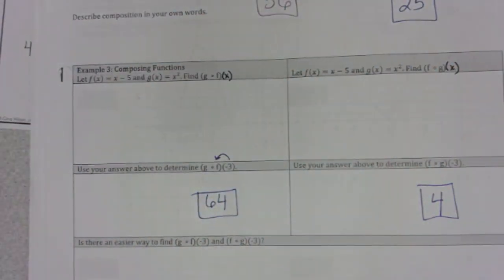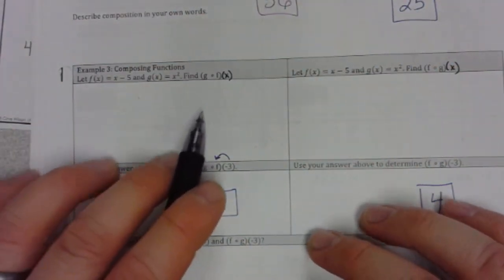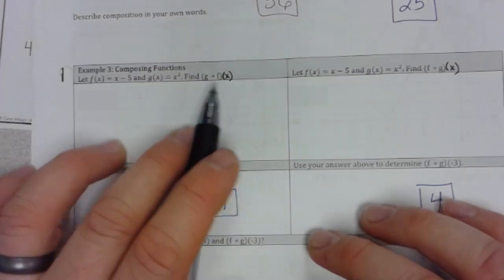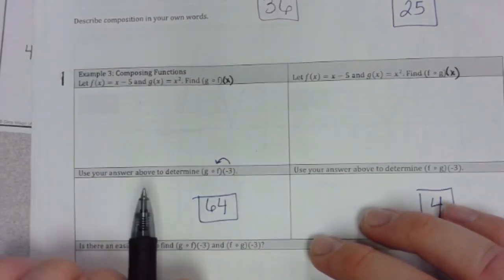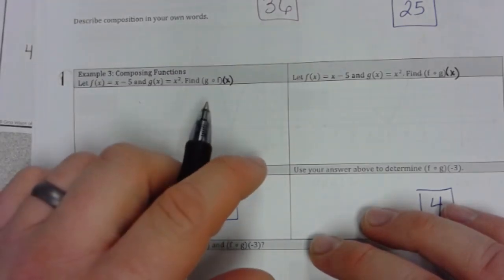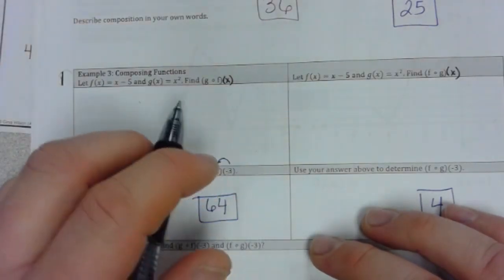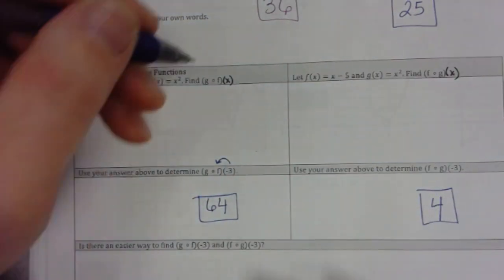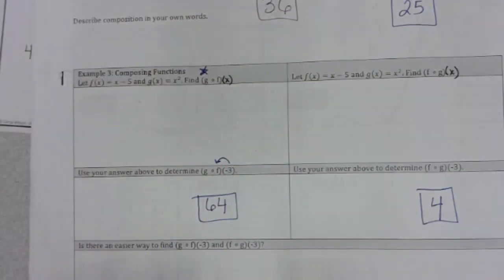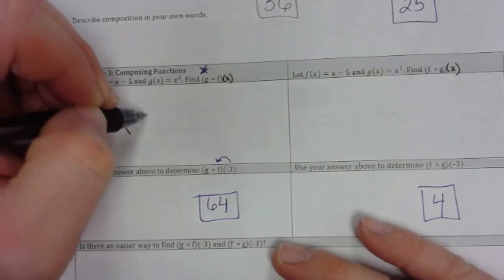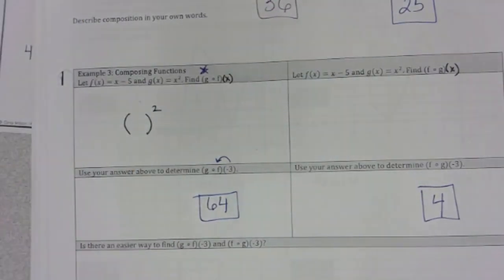But if we have just the x right here, g of f of x, what I could do is, if I do have an x, I know it kind of seems maybe counterintuitive to what we have been doing, I can write the g function down with everything there. See how I basically have written the g function down?